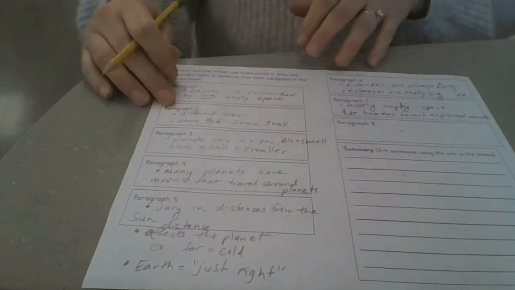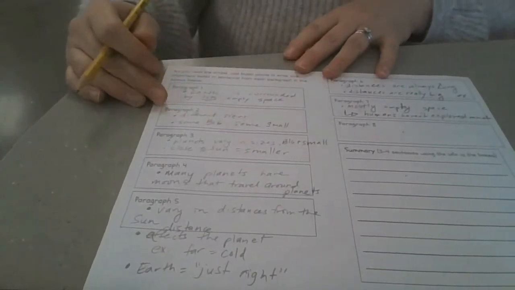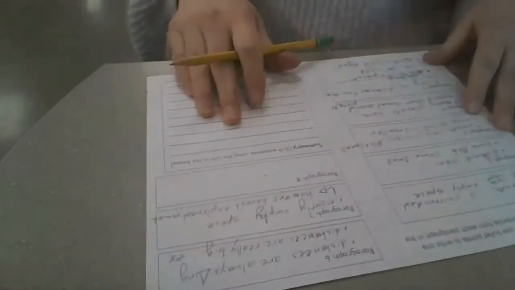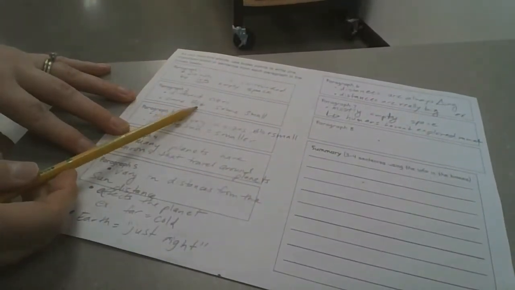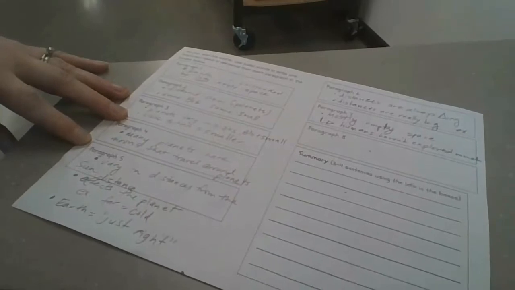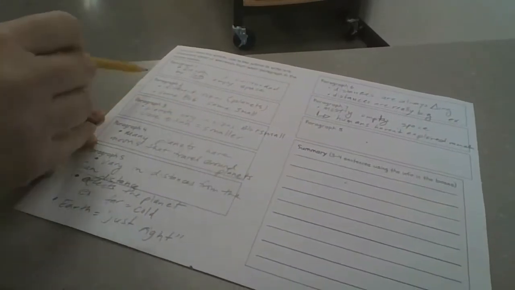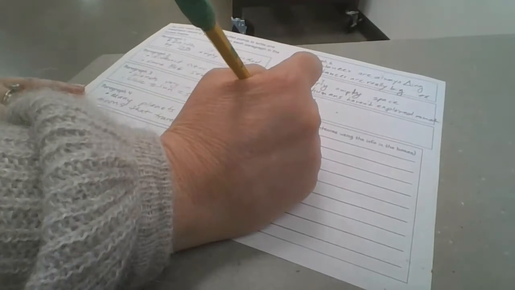So I'm going to turn this around and let's see. Our first main idea is that Earth is surrounded by empty space, different sizes, some big, some small. I think this is talking about planets. Okay, so planets vary in sizes. That's kind of the same, close to some smaller. So I can kind of start with this. Let me start here. So Earth is surrounded by lots of empty space.